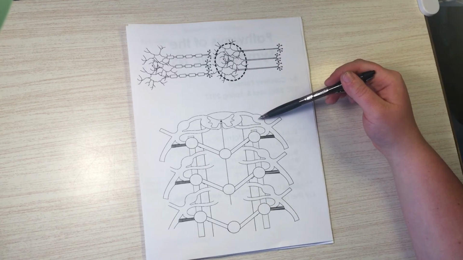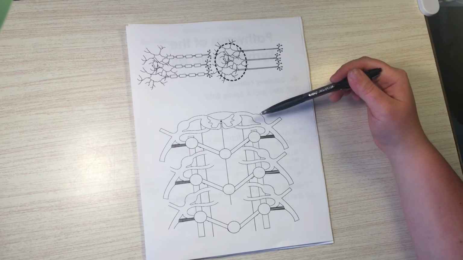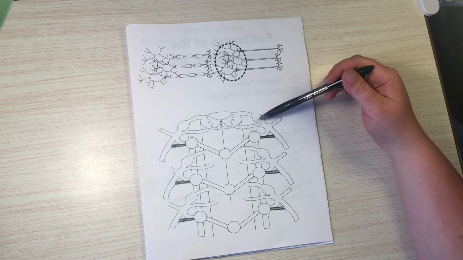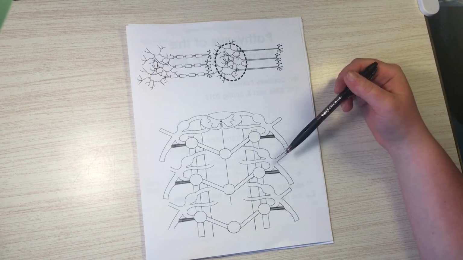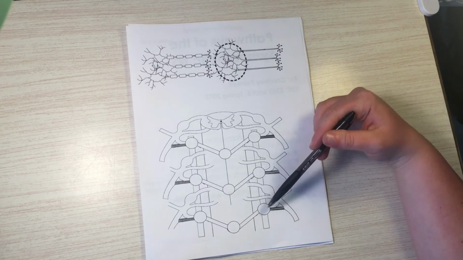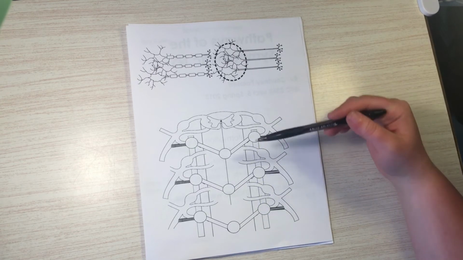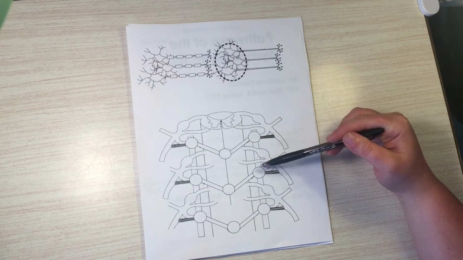First, we have the posterior root ganglion, or the dorsal root ganglion, here and here and here, and that's where the cell bodies of sensory neurons are located. Next, we have the sympathetic trunk ganglion, which would be these guys. The sympathetic trunk ganglia are connected to each other by the sympathetic trunk.